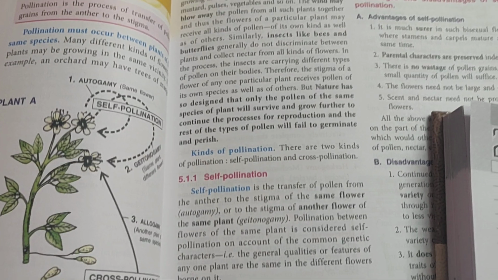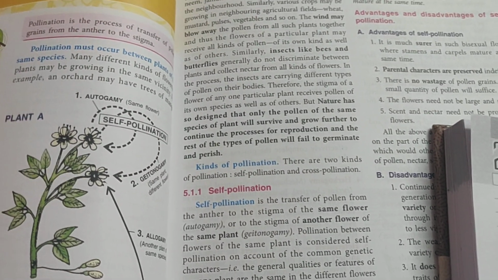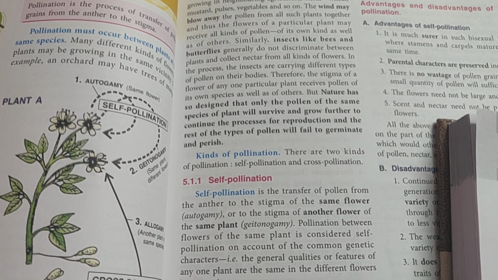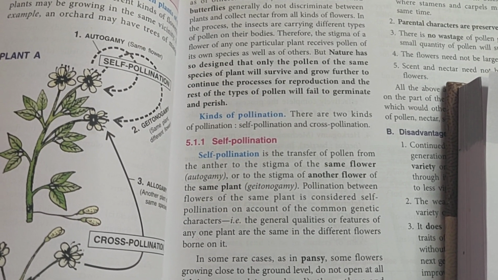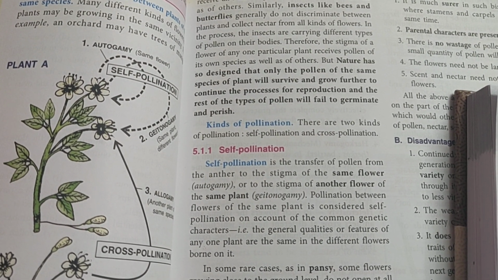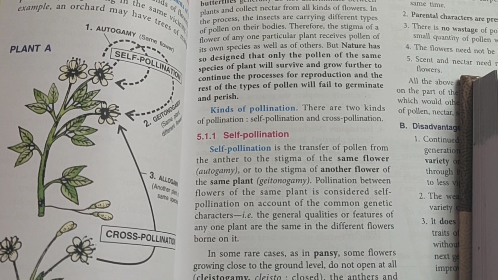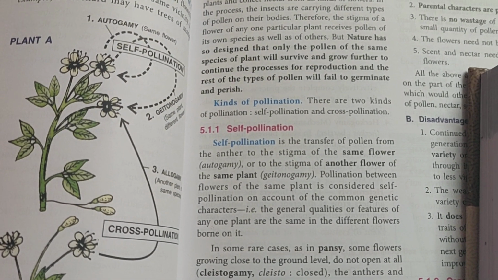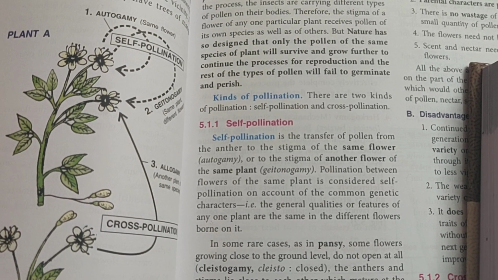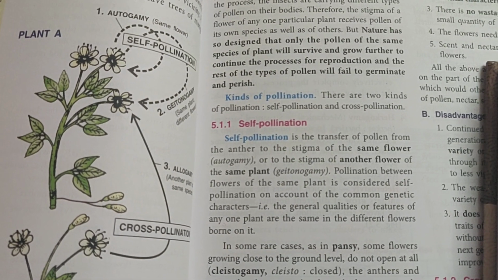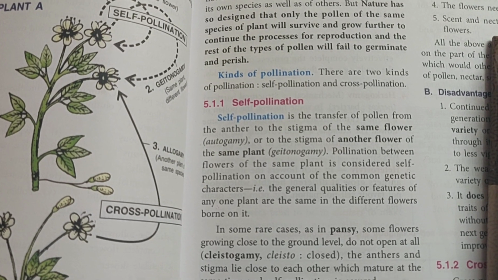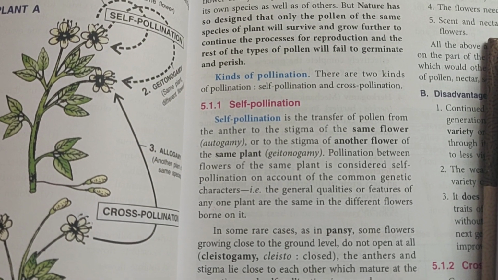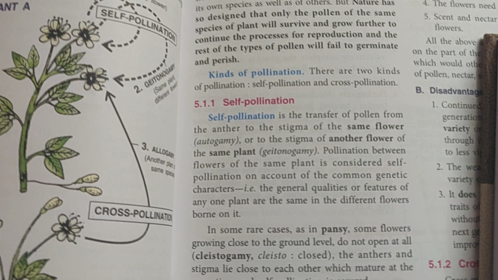Okay, so let us start with the two different kinds of pollination. The two different kinds of pollination that we will learn today are self-pollination and cross-pollination. Today I'll be just giving you an intro of what self-pollination is and what cross-pollination is. The next day we'll discuss this in detail.